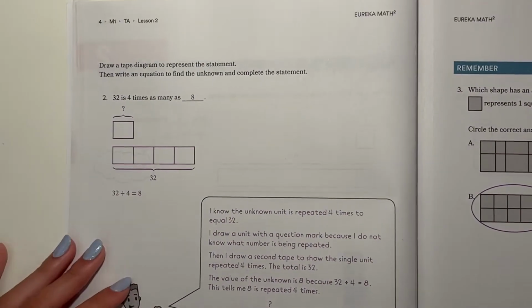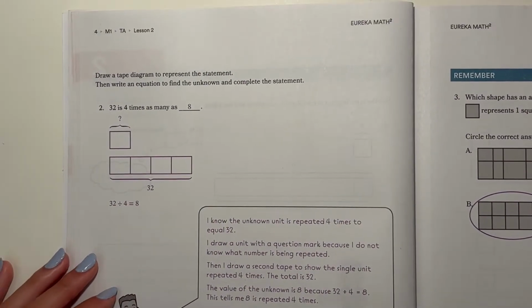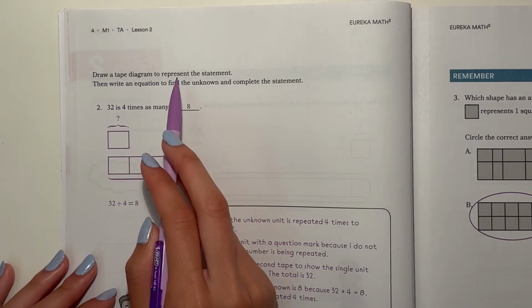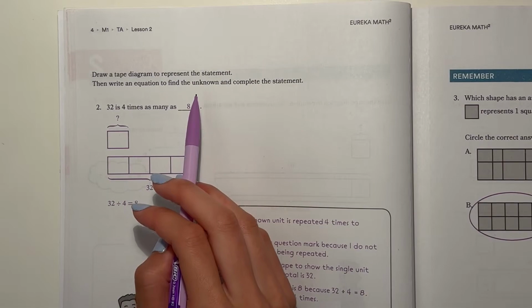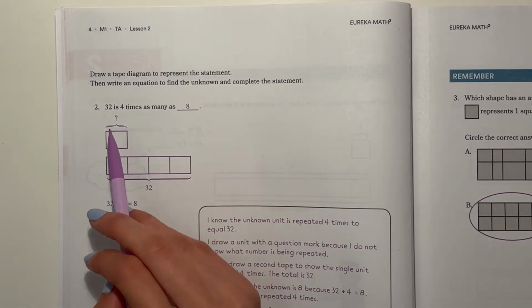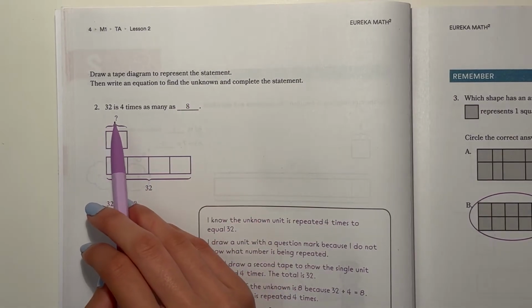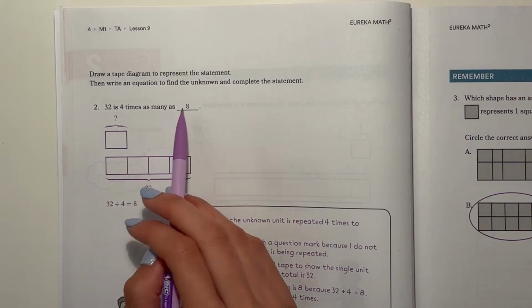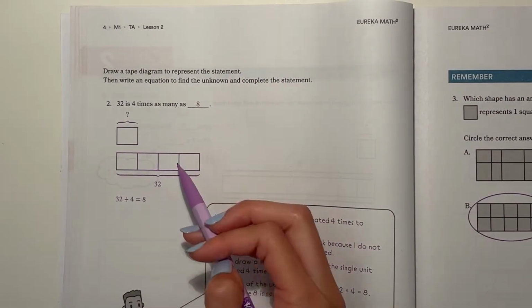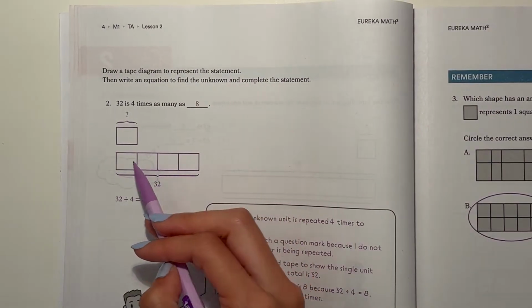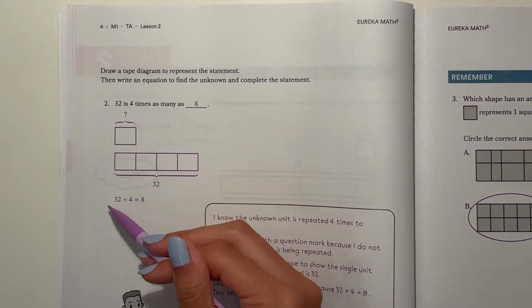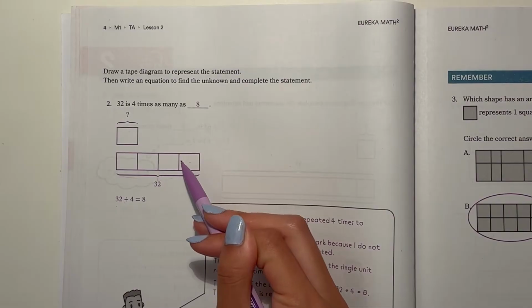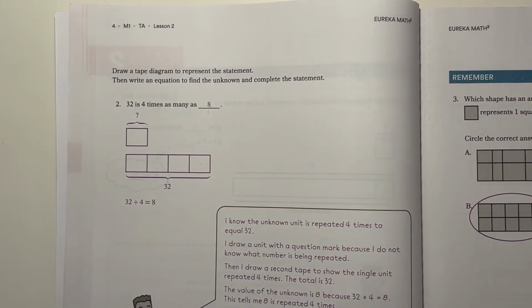All right. And now, here it says draw a tape diagram to represent the statement. Then write an equation to find the unknown and complete the statement. Number 2, 32 is 4 times as many as 8. Alright, so 32 is 4 times as many as, well, 32 divided by 4 is 8, so that's how they got the 8.